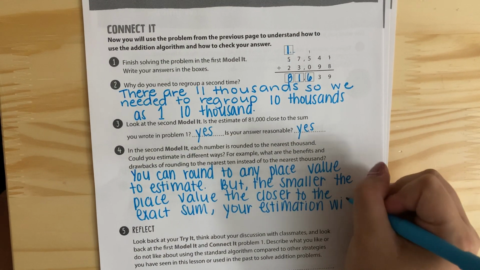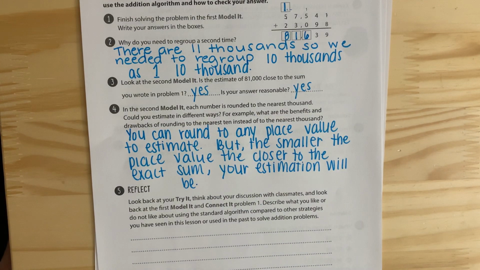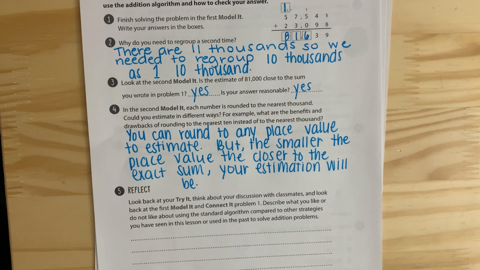Okay? So any way rounding is okay. Any place value you want to round to, as long as you do it accurately. But just know that the smaller you round to, the more exact it is. So it might be easier to round to the larger place value just to get the number more generalized, okay?